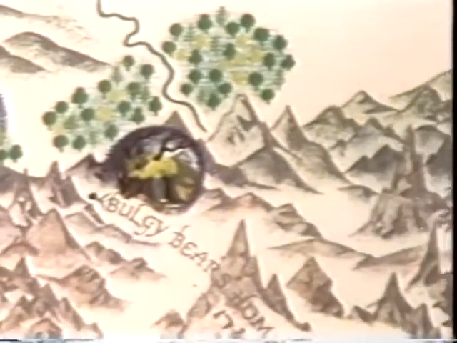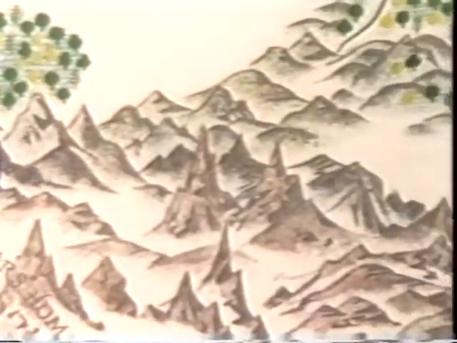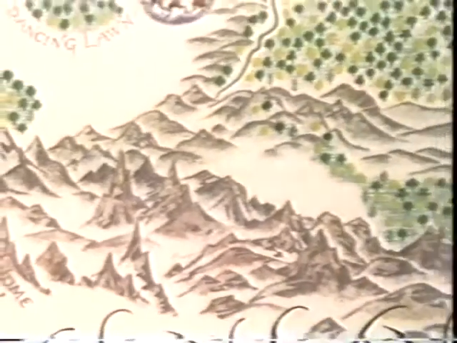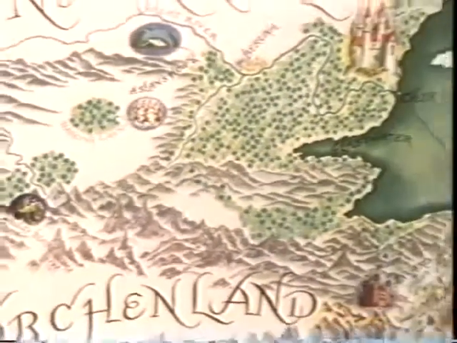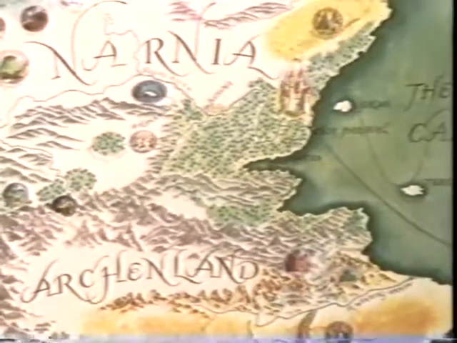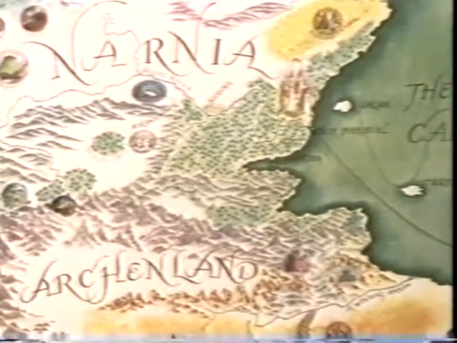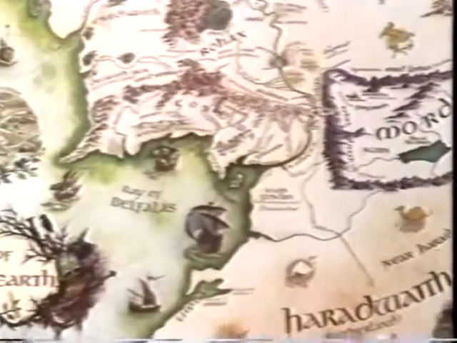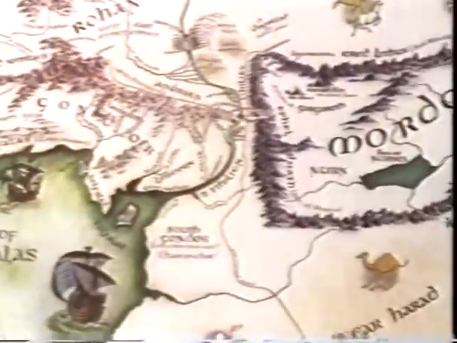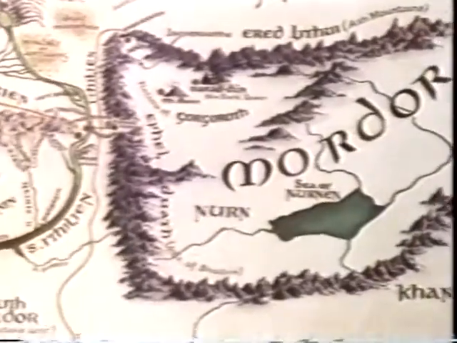This could be a painting of mountains, but these mountains are actually on a map. It's a map of a country called Narnia. You won't find Narnia in an atlas. It's a country that was invented for a story. This is another map of an imaginary country. It's got rivers and roads, and there's no mistaking where the mountains are.